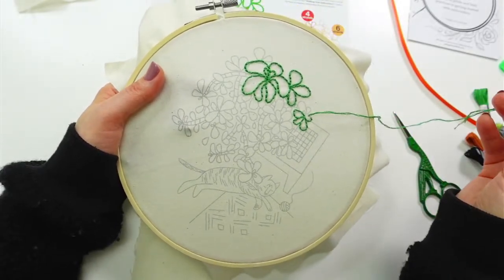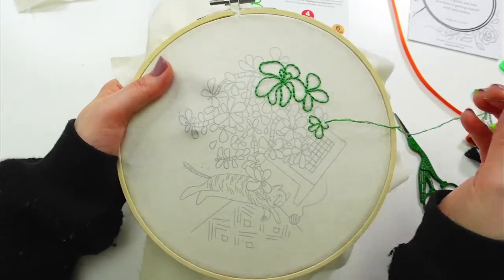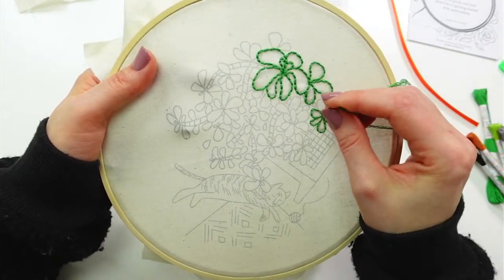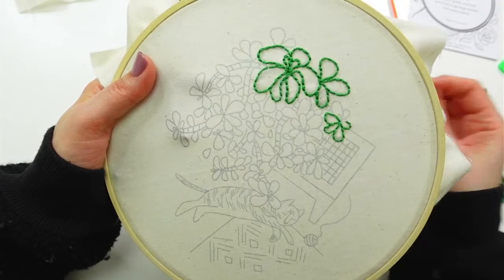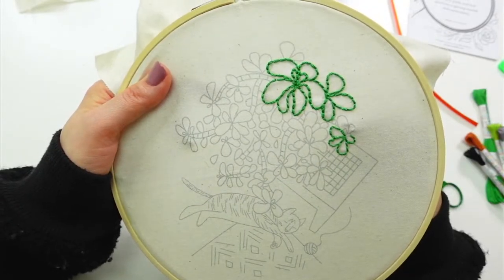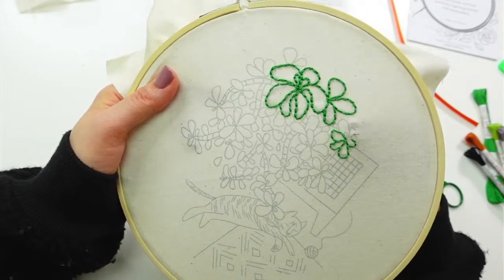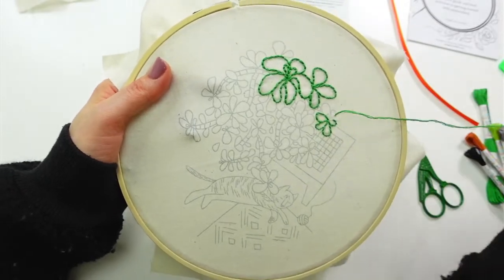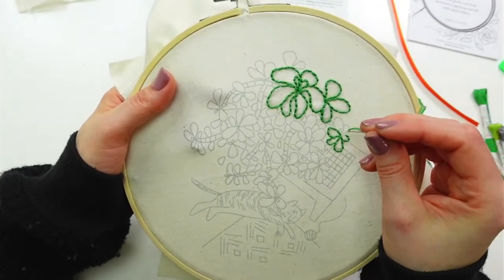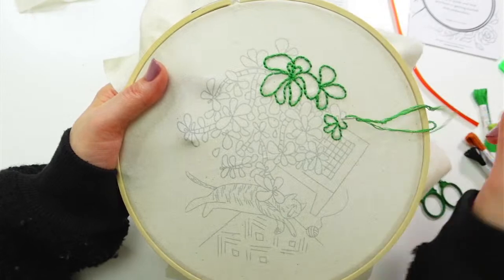Oh, JW is asking, is this the February embroidery of the month? It is. So this is February's embroidery of the month. Yeah, he's a big boy kitty now. Exactly, Noeline. He's a big boy kitty.